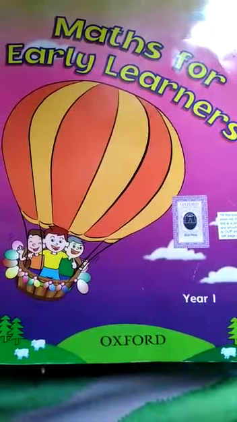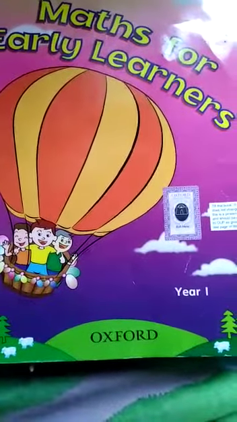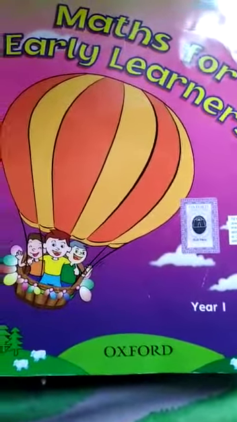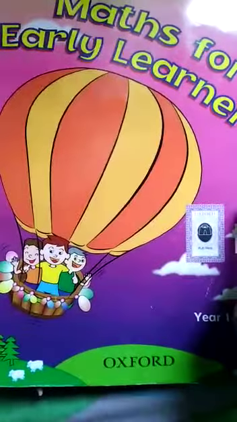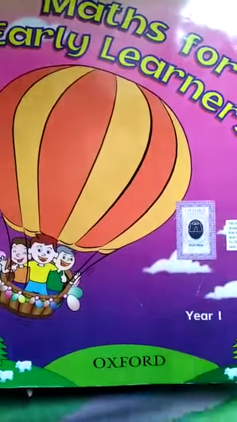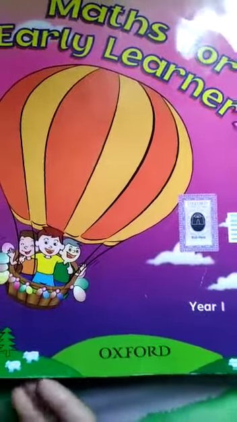Today our topic is related to numbers. Today we're going to learn about numbers. You can see here your workbook, Maths for Early Learners. This is your numbers workbook. We are going to learn about numbers.